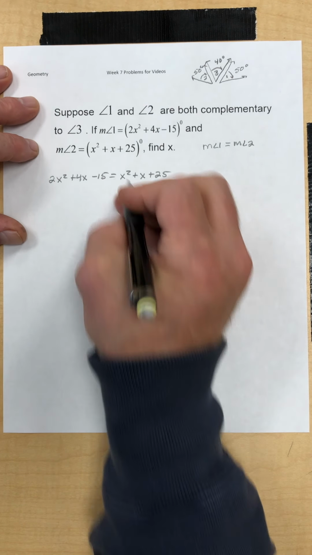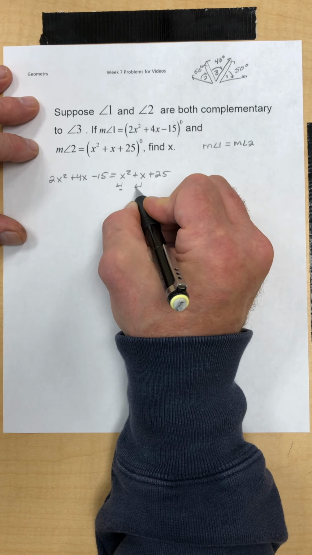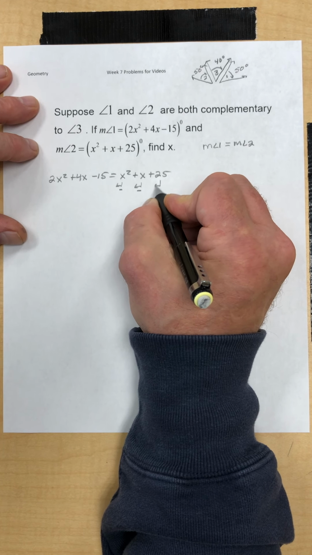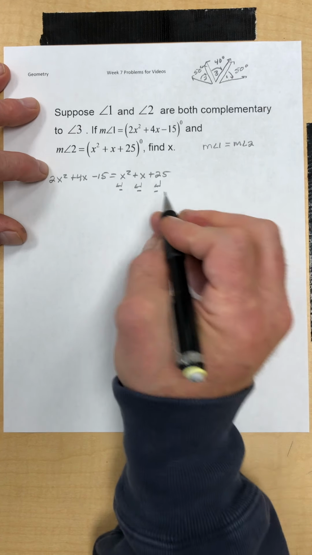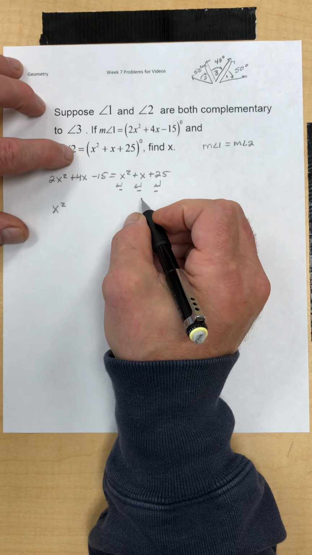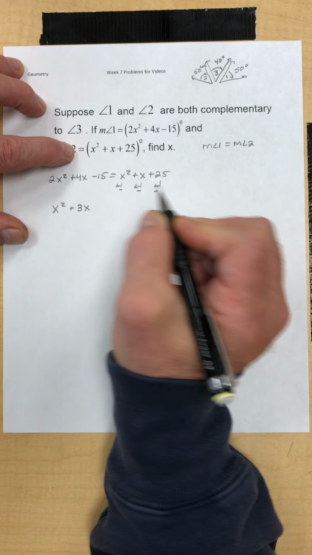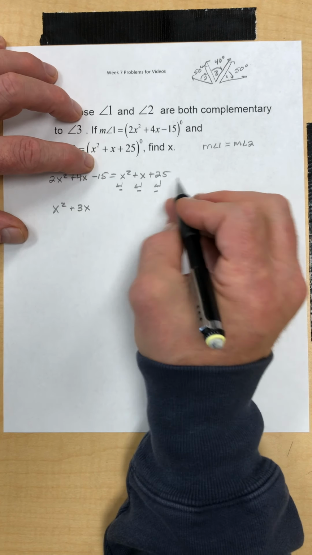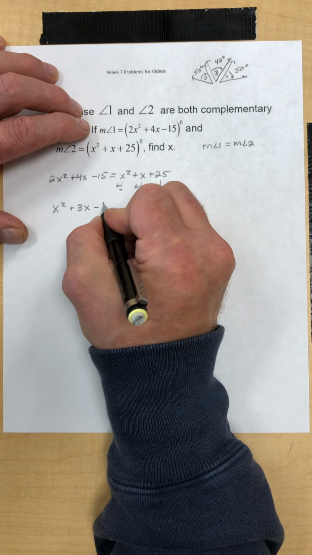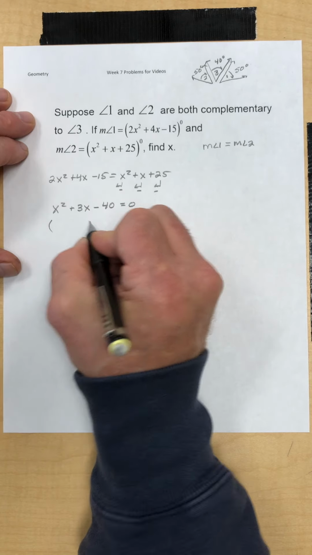So we put it in standard form. I'm going to bring this over, make it minus, bring this over, make it minus, and bring this over, make it minus. So 2x squared minus x squared is x squared. 4x minus x is 3x. And negative 15 minus 25 is negative 40, equals 0. So I can factor that.